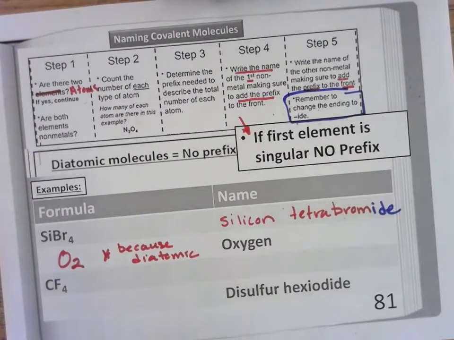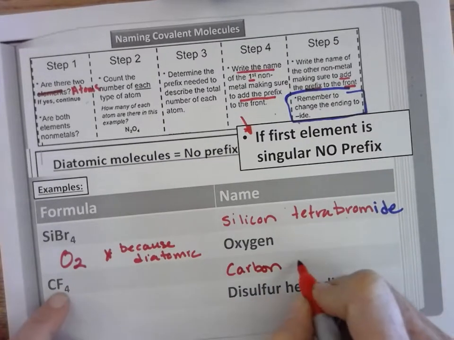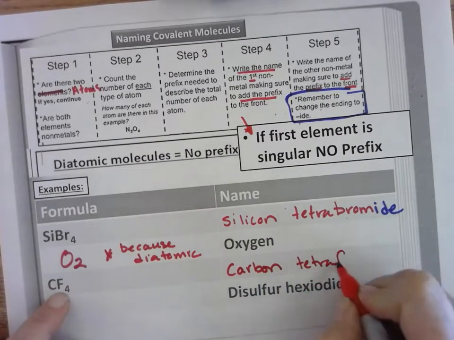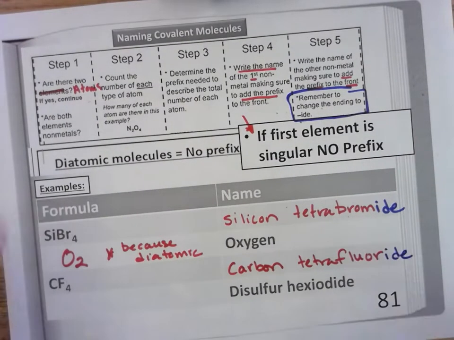So carbon, I have tetra, and then I have fluor, rather than fluorine, I have fluoride. I just want you to see it.